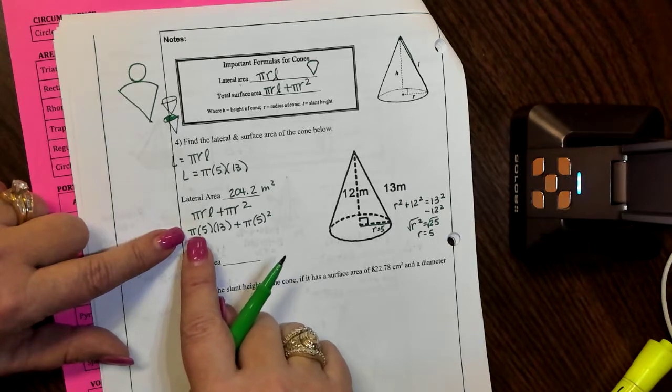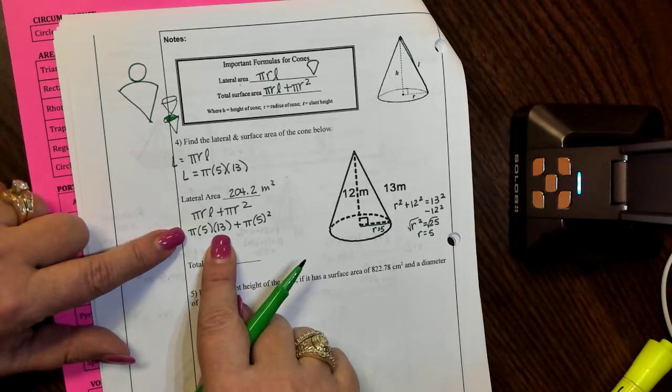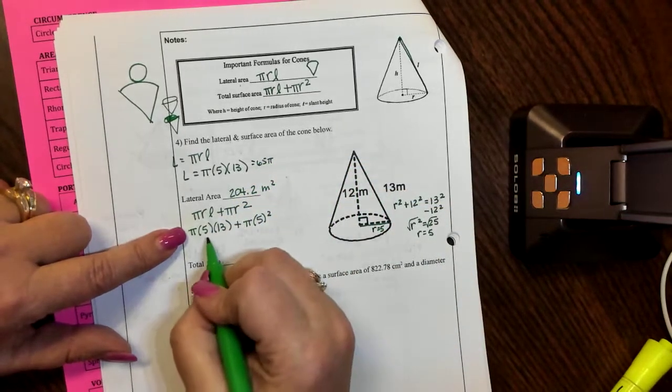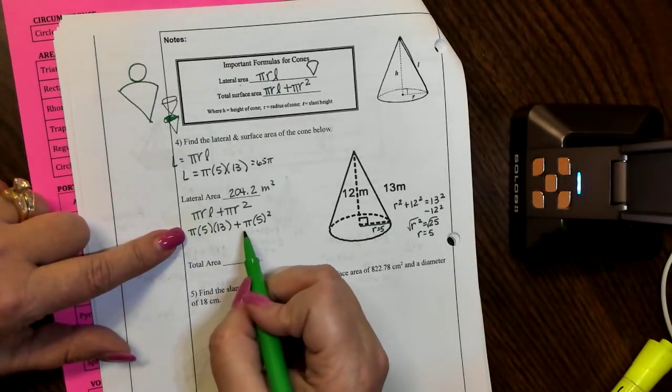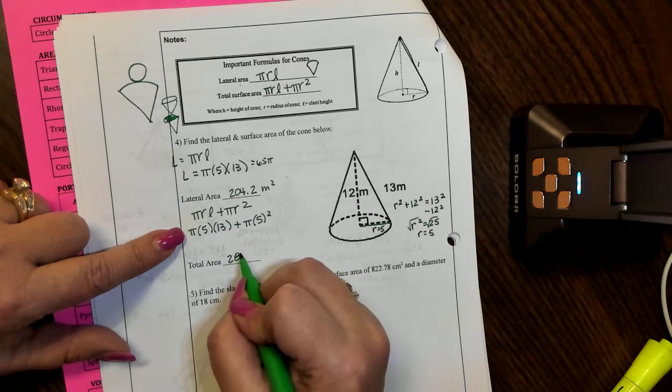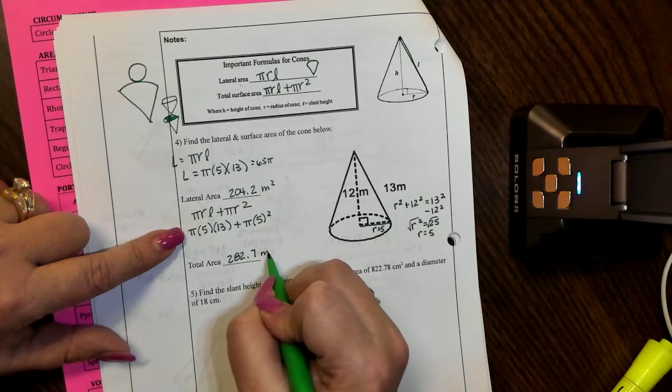So pi times 5 times 13, that's where this is kind of handy to have, that's 65 pi, then you could just do that right there. But plus pi times 5 squared is 282.7 meters squared.